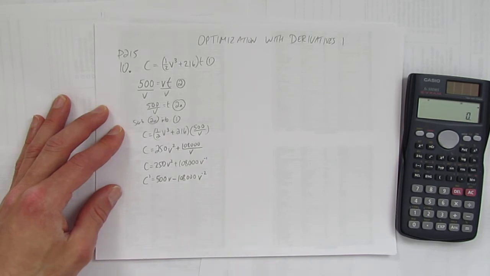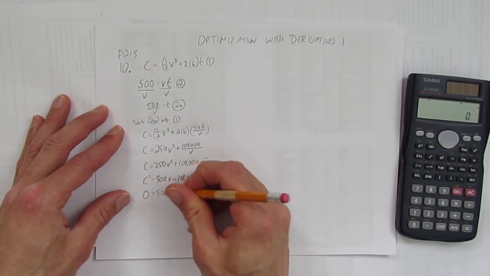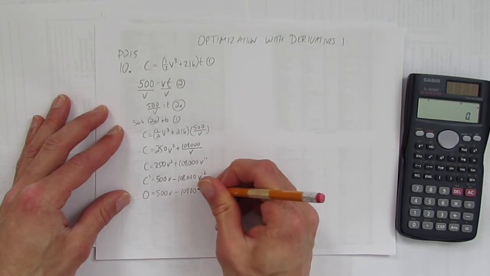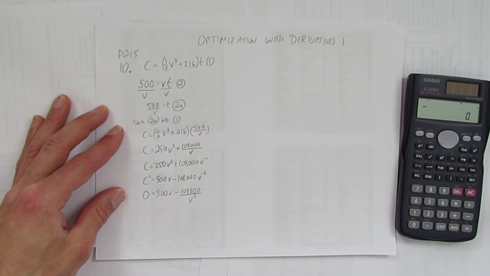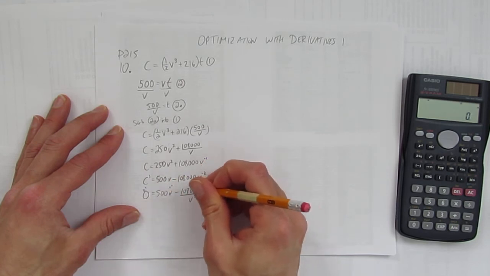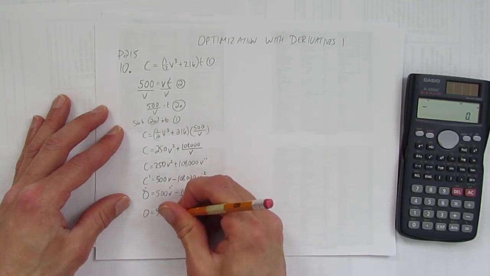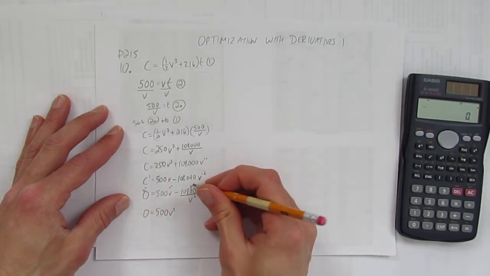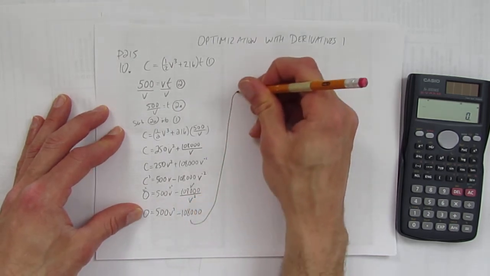Why are we doing the derivative? Because we're trying to find the max or min, which occurs at a critical point, which is where c prime would equal 0. So set c prime equal to 0. And now we're going to try and solve. Get 500 v, I'll just rewrite this part here, but over v squared. The easiest way to work with this is to multiply everything by v squared. When I do that, 0 times v squared is 0. 500v times v squared is 500v cubed. And these v squareds cancel out, and you're left with -108,000.